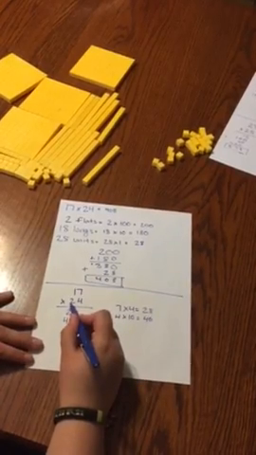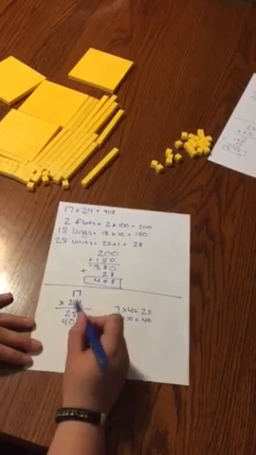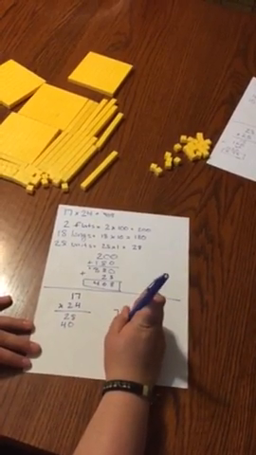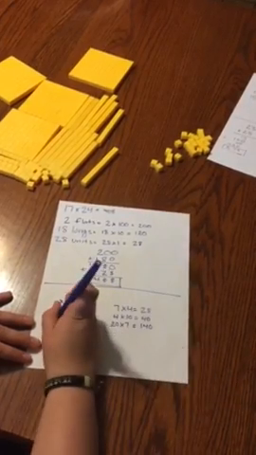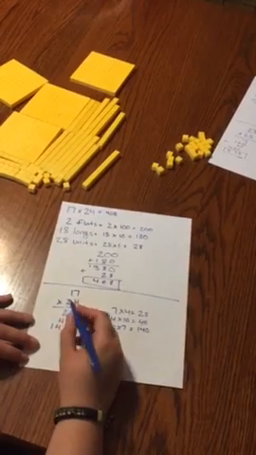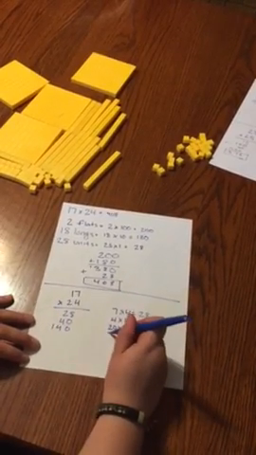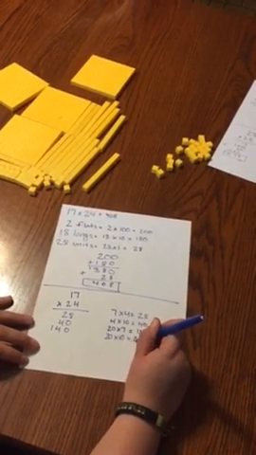Then we're going to go down here to the 2, which is 20 because it's in the tens place. So 20 times 7, and that equals 140. And then we're going to do 20 times 10, and that equals 200.